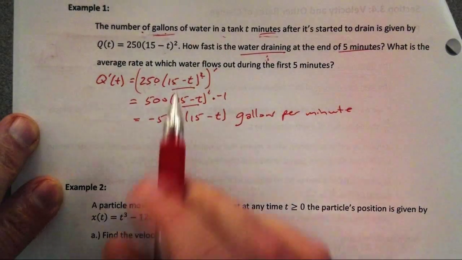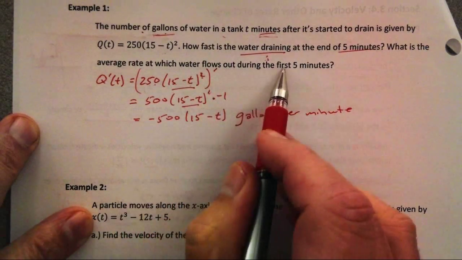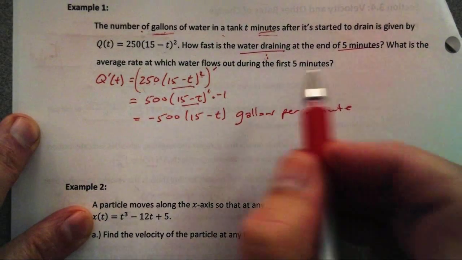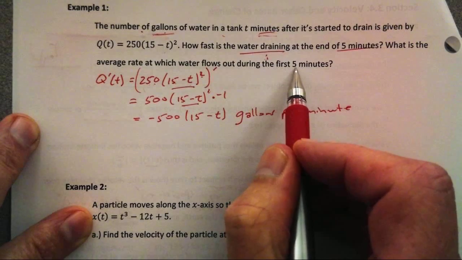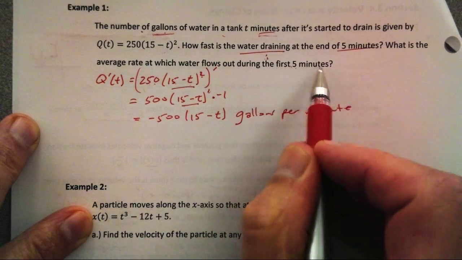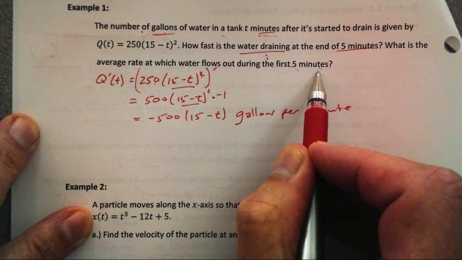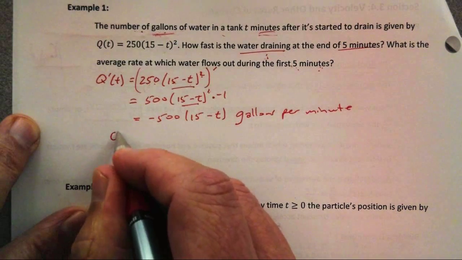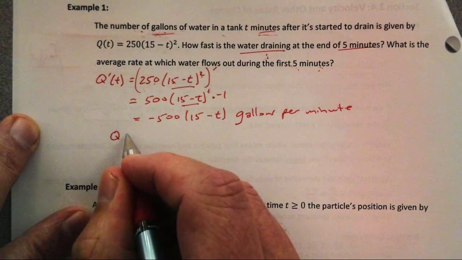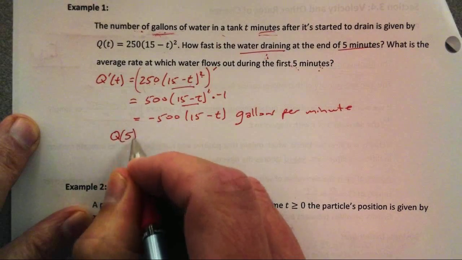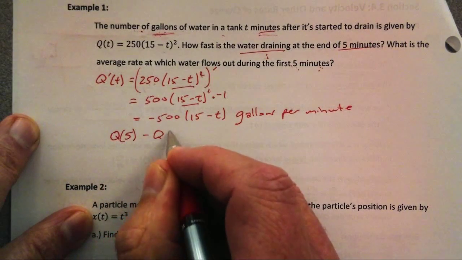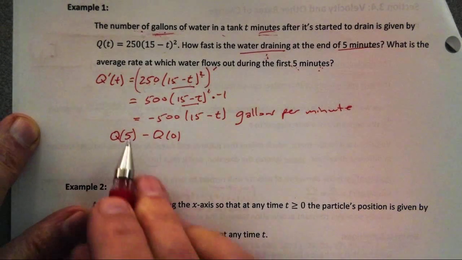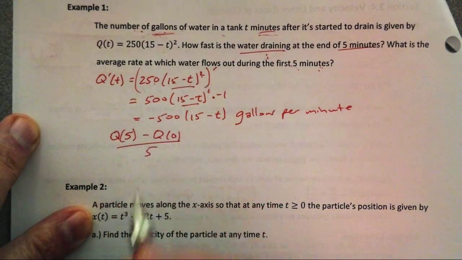What is the average rate at which the water flows out during the first 5 minutes? Well, that's a completely different question. I need to know how many gallons flowed out in 5 minutes and divide that by 5. So that is how many gallons? That's not a rate anymore. That is Q of 5 minus Q of 0. That's what we ended up with, over 5.